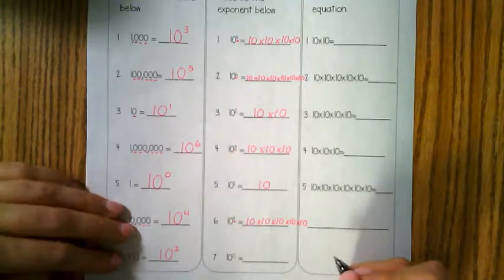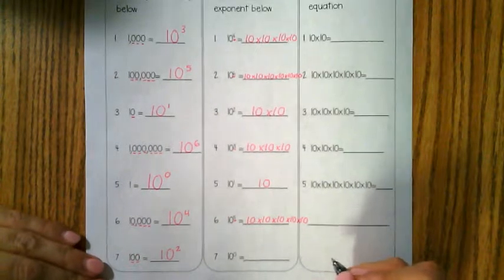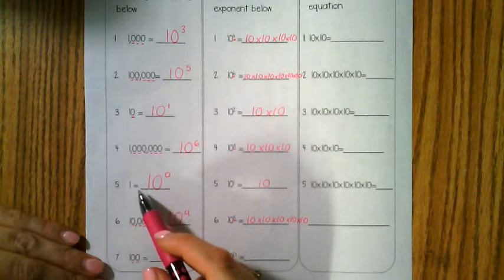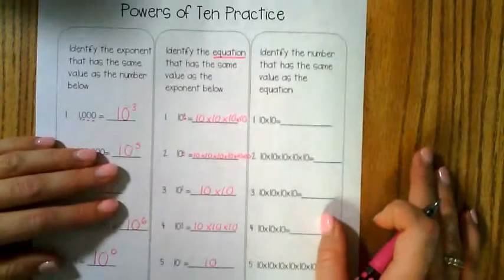Do you remember what 10 to the 0 power equaled? Let's go back over and look. 10 to the 0 power equals 1. So we're just going to write 1. All right, that wasn't too bad, right? Let's move on to the last column.